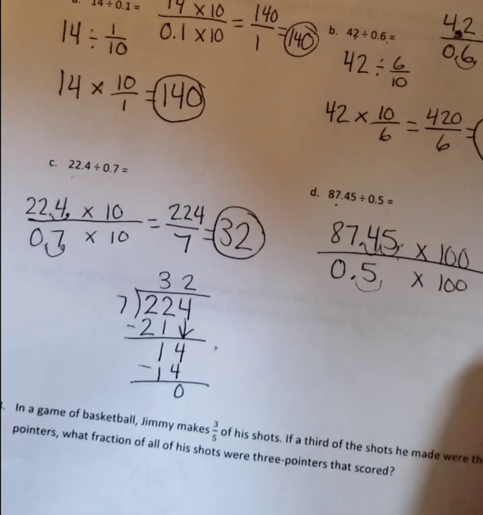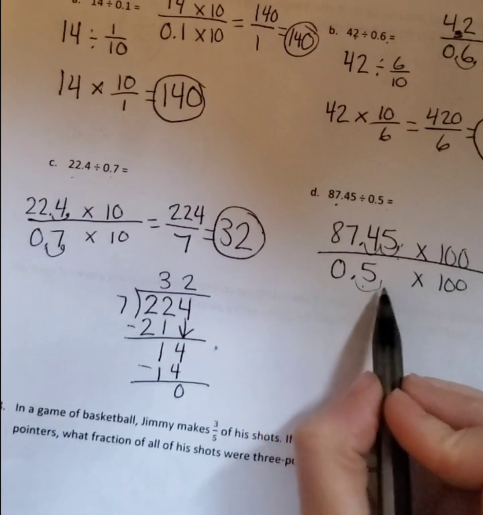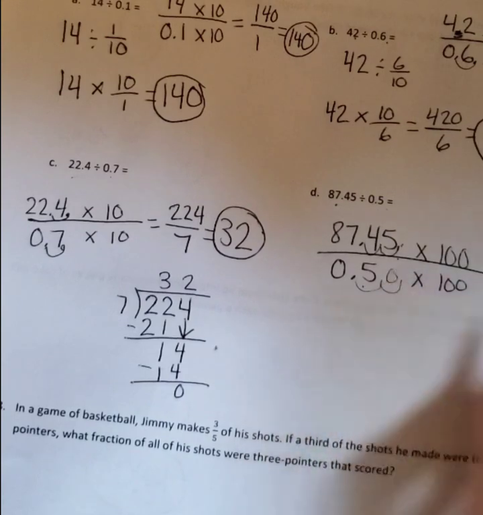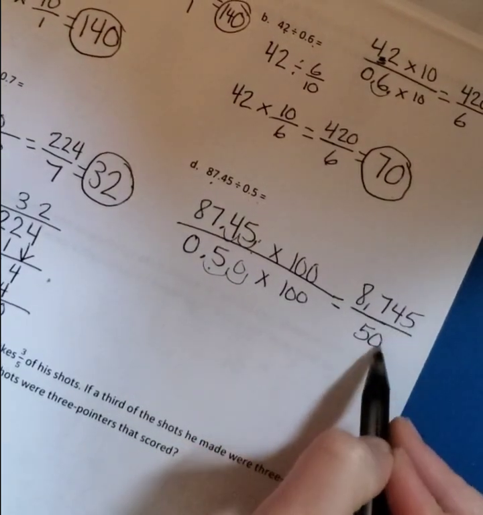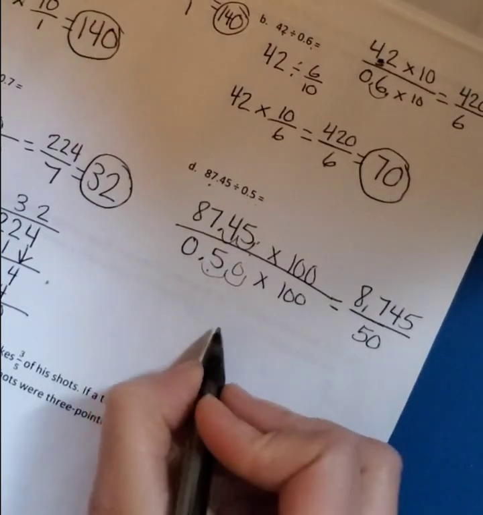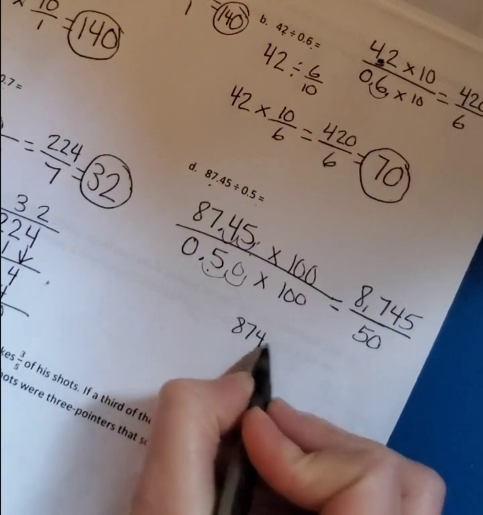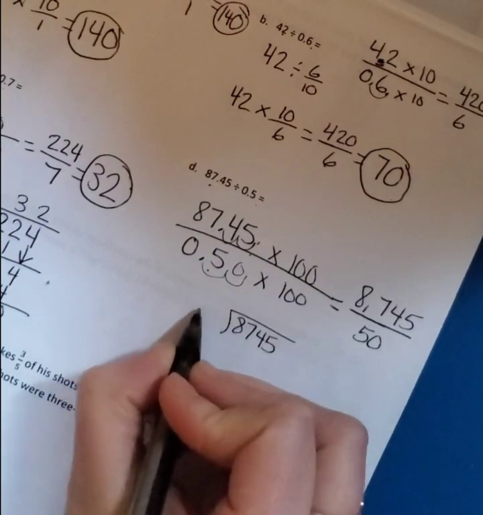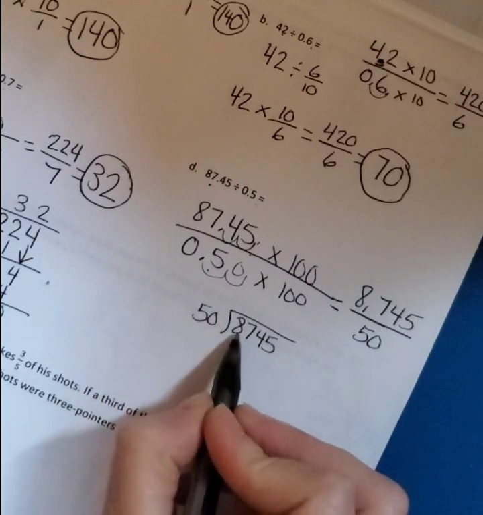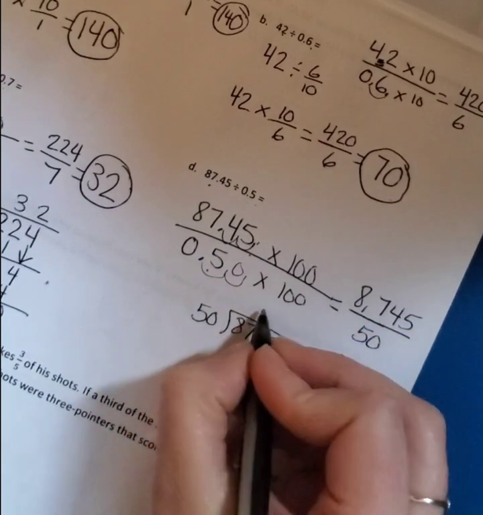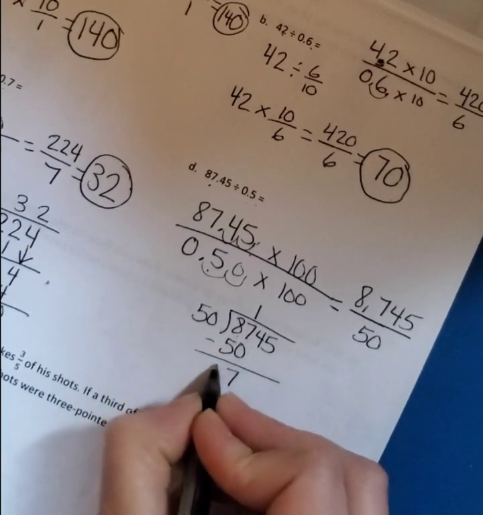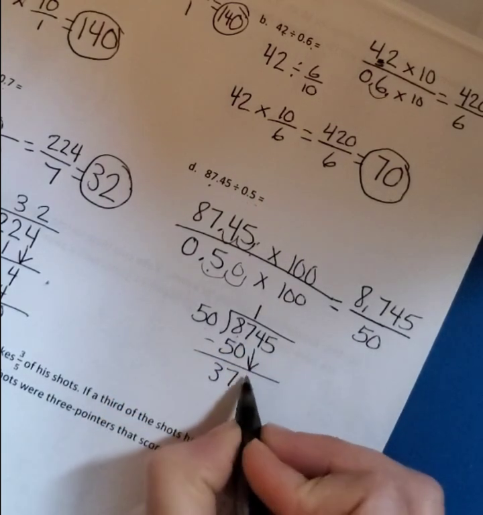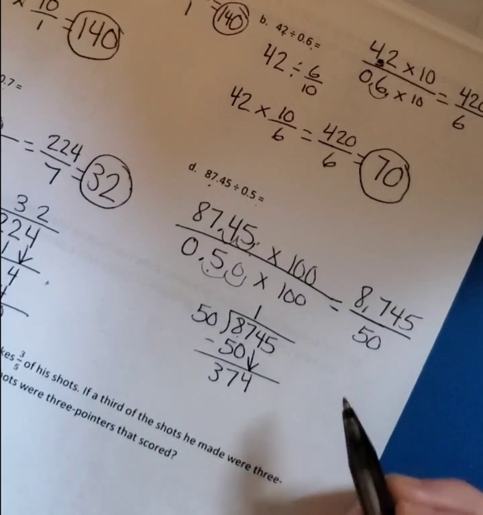8,745 up top over, this is 5, and another one would be 0, so 50. Sorry, you can't see that. There we go. 8745 over 50. And now you have to solve that. So 8745 divided by 50. 50 can't go into 8, but 50 can go into 87. One time, subtract, you get 7 and 3. Bring down the 4. Enjoy my toddler in the background.